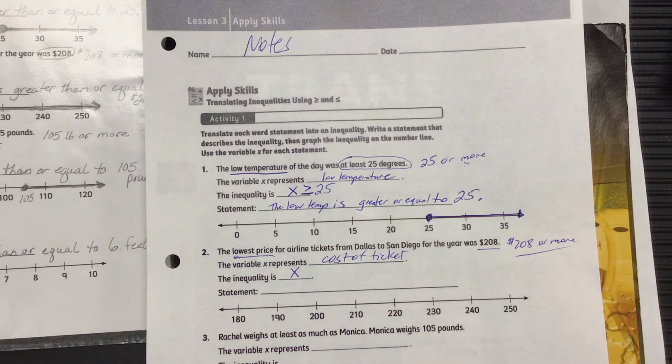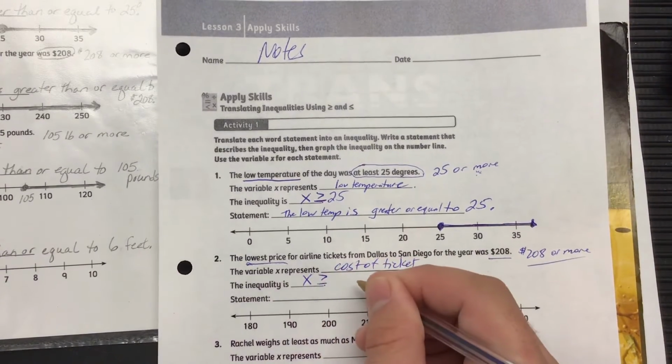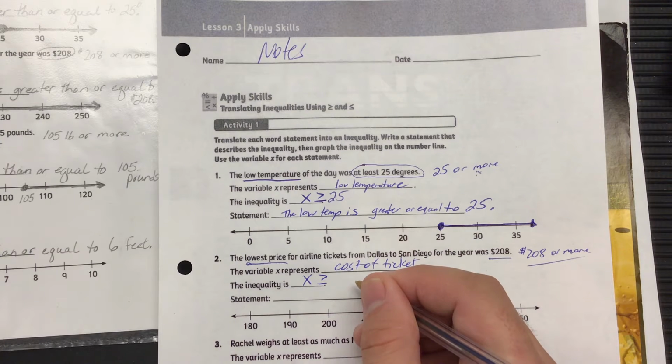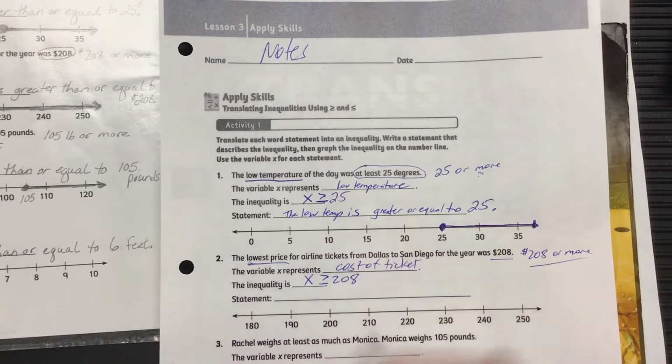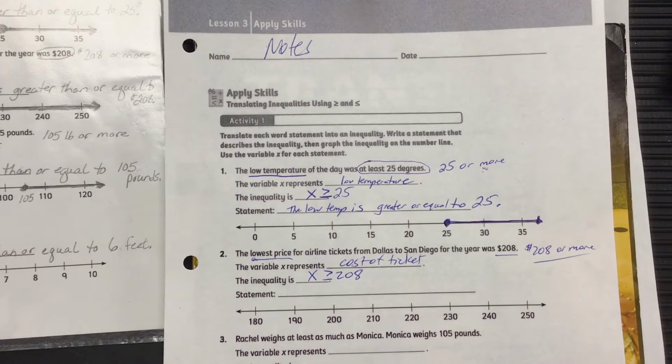X is less than, greater than, equal to. So 208. Greater than or equal to, because it's got to be more than 208. It said the lowest price is 208, so that's the cheapest price. You're going to pay more than that. Or you might get lucky and get one at 208.